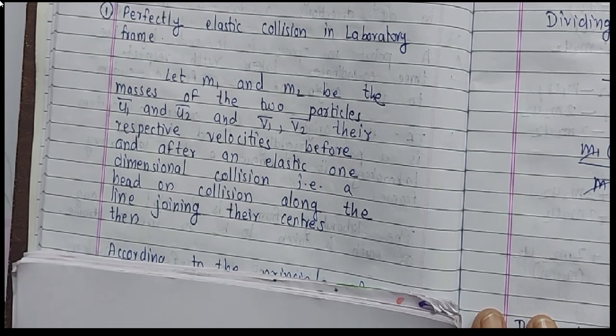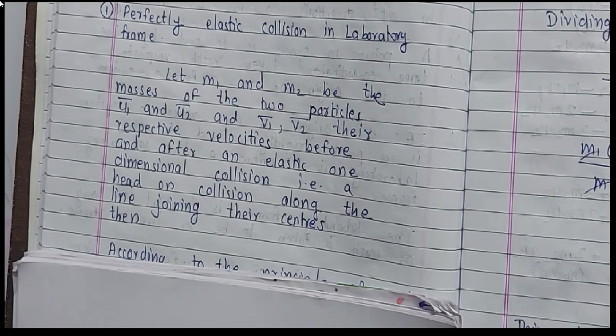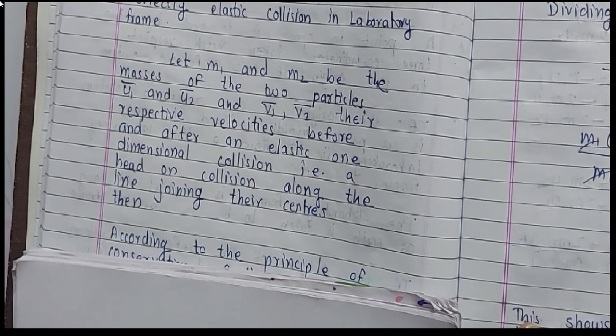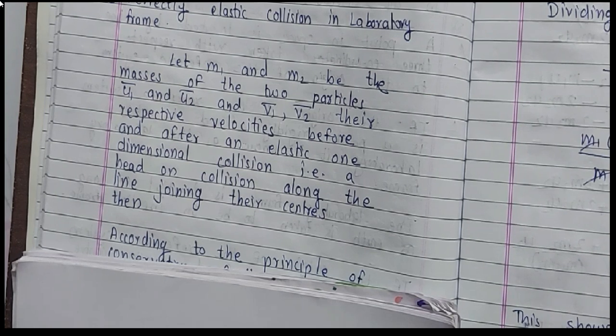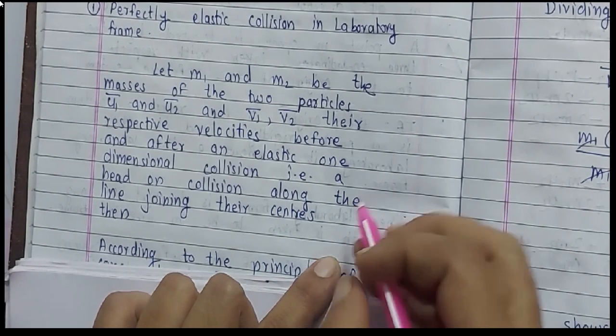Before and after collision, we consider an elastic one-dimensional collision, that is a head-on collision, along the line joining their centers. Here the very important thing we are considering is the line joining the centers.